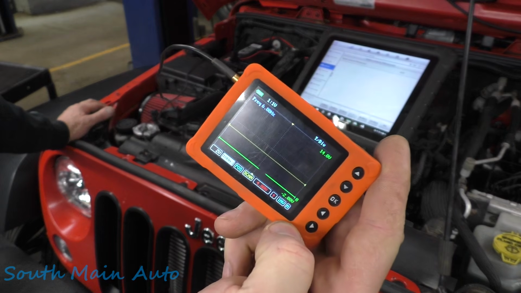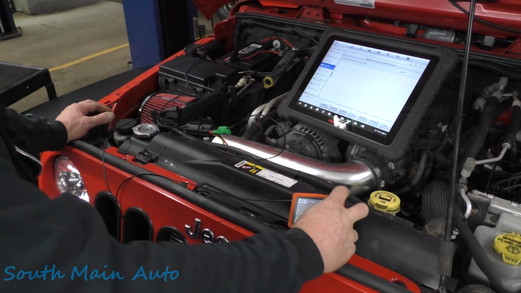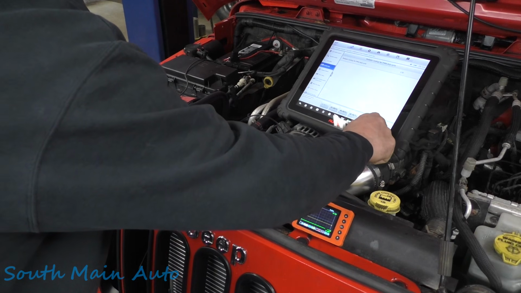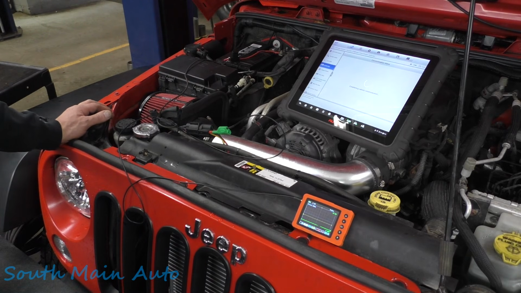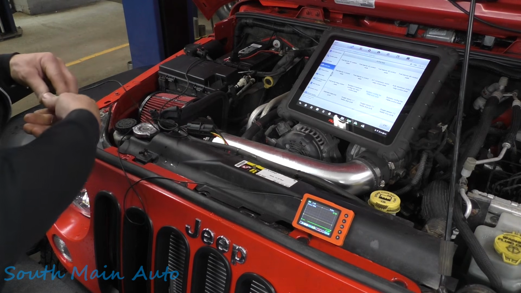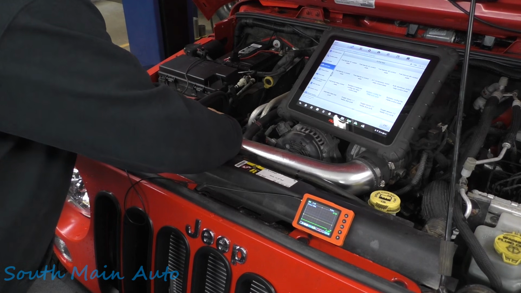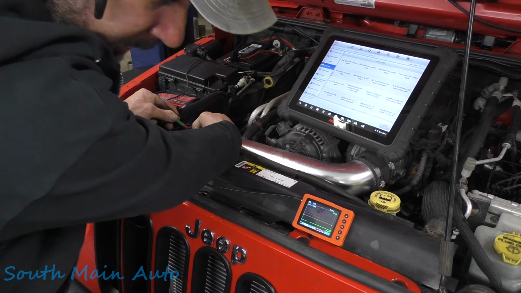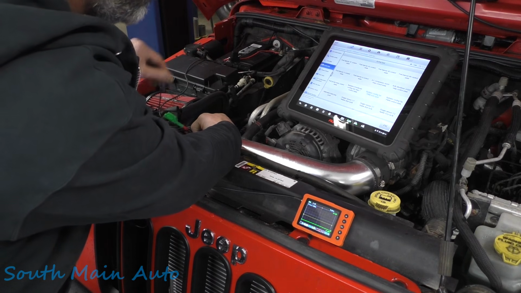We still got nothing. I thought these are usually ground side switched. Should be just a single wire from the TIPM. Let me just make sure we don't have a bad connection. We'll come in this side of it. Let me just turn on maybe.